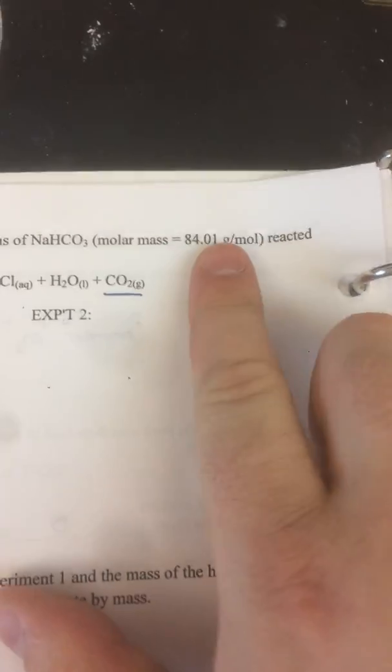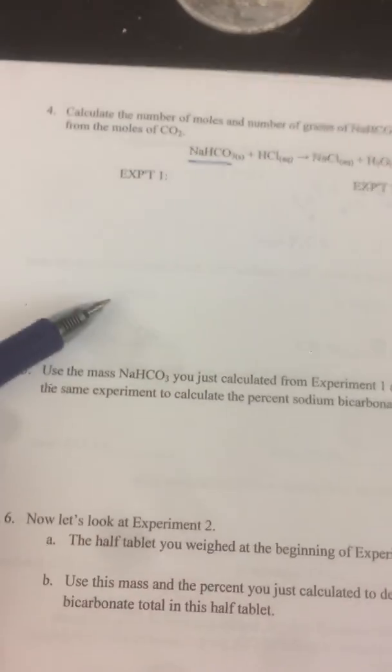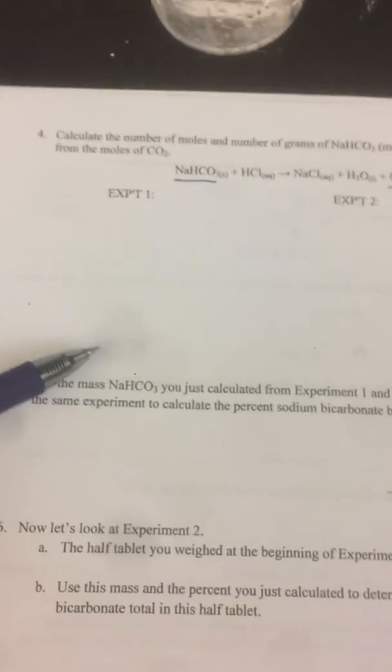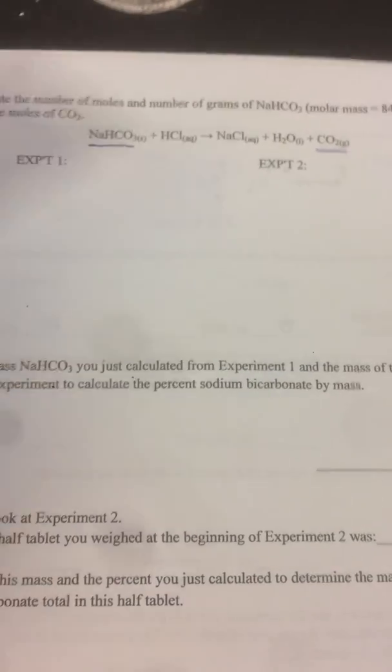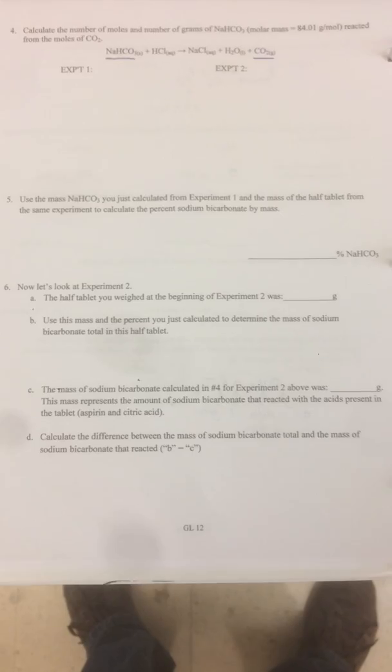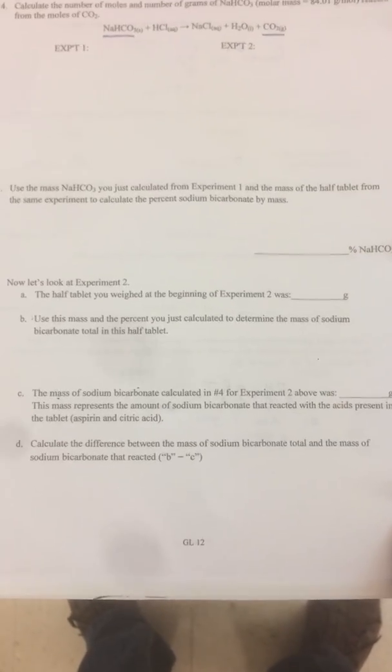Once you have moles of sodium bicarbonate, you can convert it to grams. That's the molar mass of sodium bicarbonate. So in this problem here, just like in the last one, you're doing the calculation twice, and the goal is to get the mass of sodium bicarbonate for experiment 1 and experiment 2. For the rest of these calculations, it should be pretty self-explanatory as to what you have to do. So I won't go through all these little steps here.